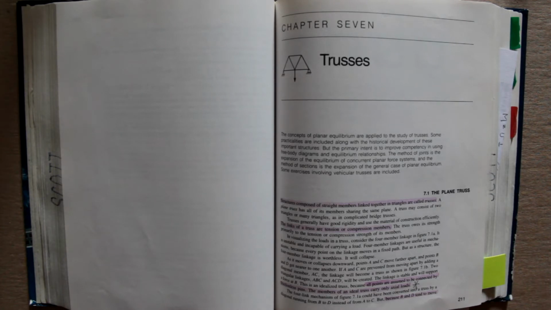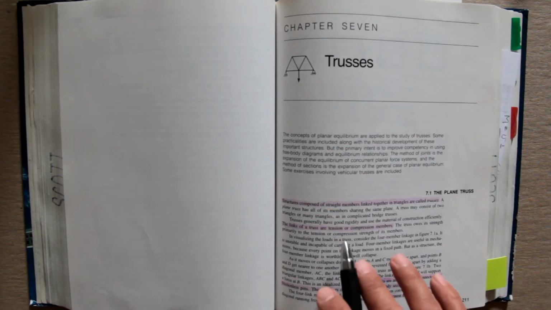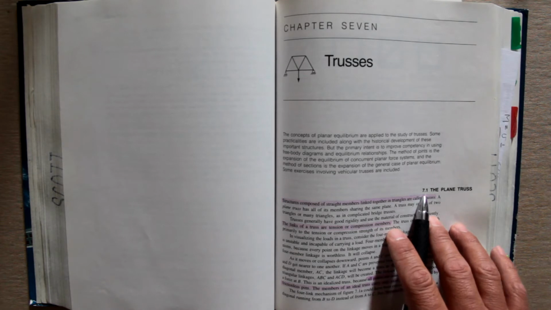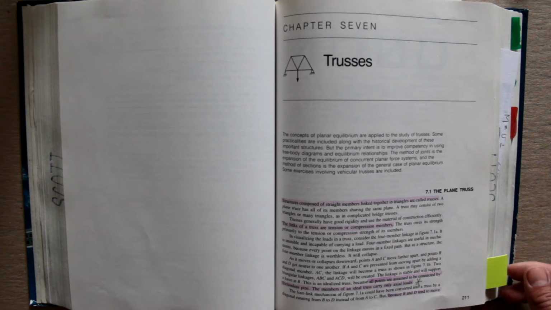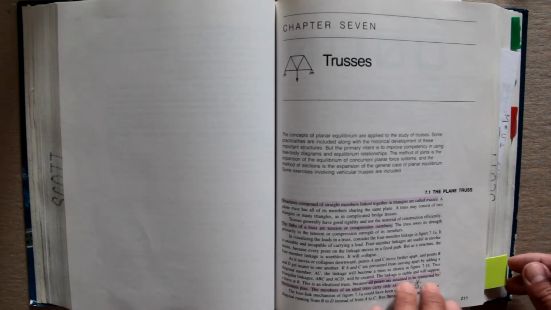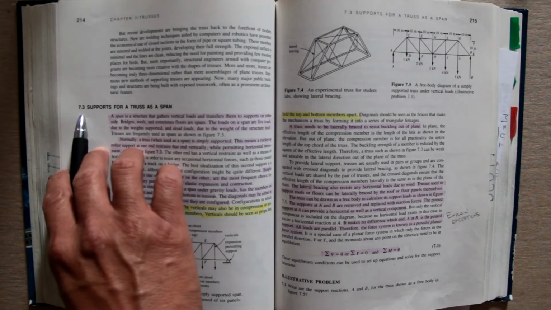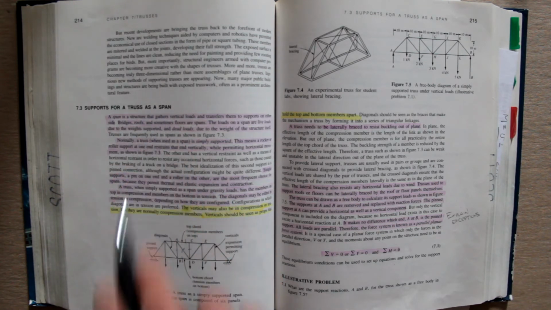So we're going to be going over chapter 7, which is Trusses, and please read over sections 7.1 through 7.4. It's got a lot of good information and it should give you a good foundation as to what the upcoming assignments will be talking about and covering. So it's a good read, and pay especially close attention to section number 7.3, and this will kind of give you the nuts and bolts of a support for a truss.